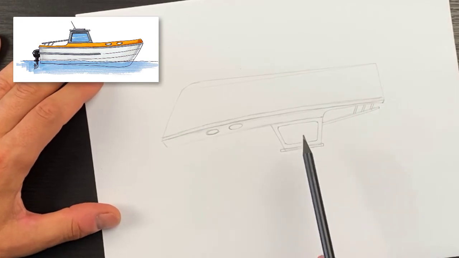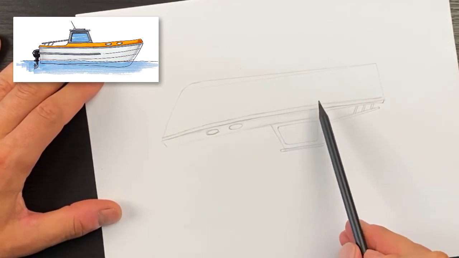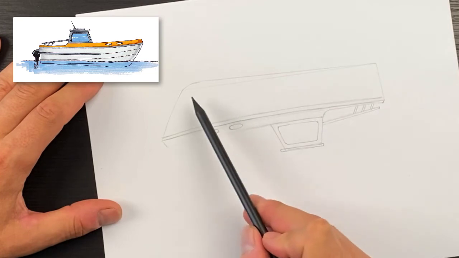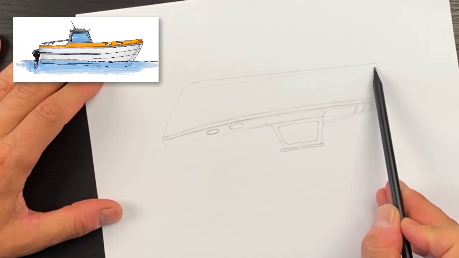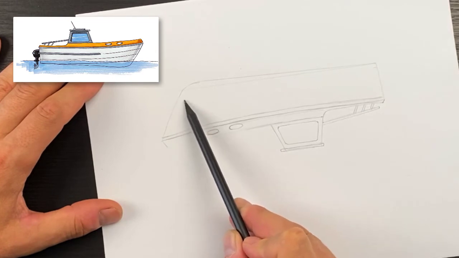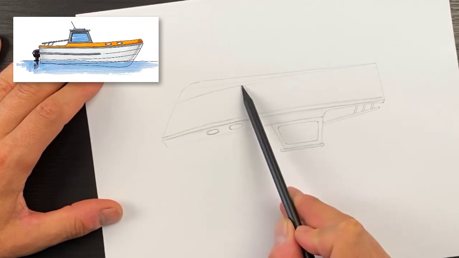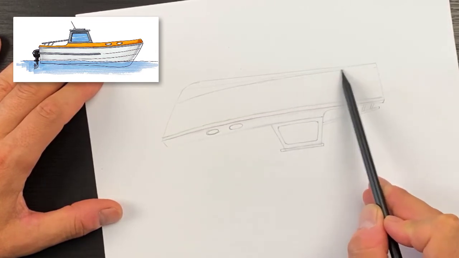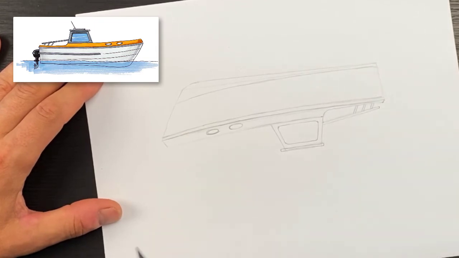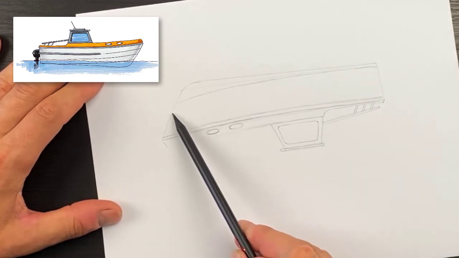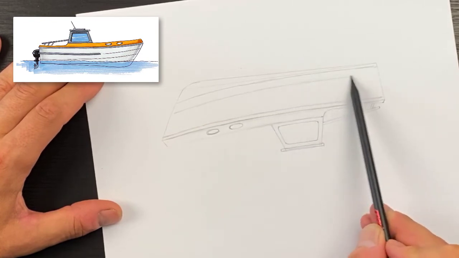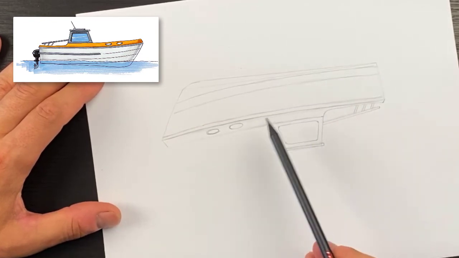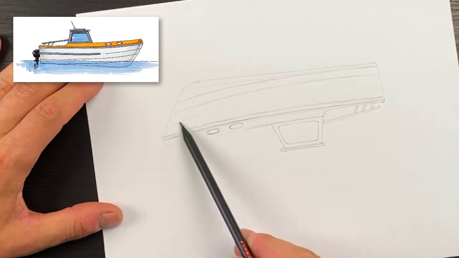Okay, and then I'm going to create another line from the bottom of the boat that starts in the back right here, and we'll curve that. So we'll do one there. I'll do a second one like that, and then I'll do a third one.